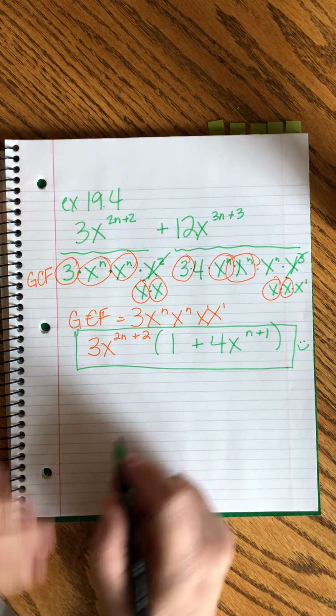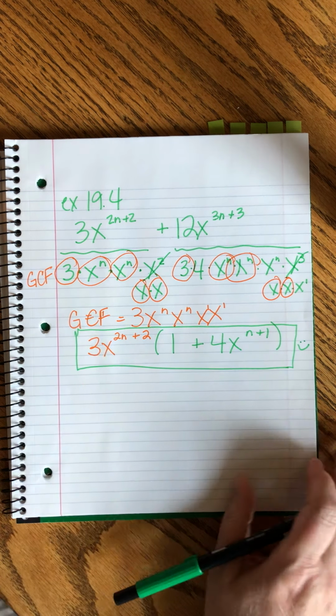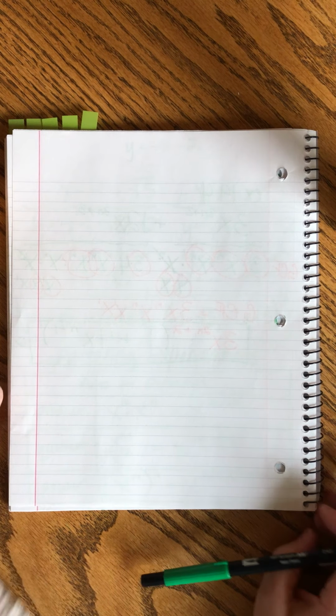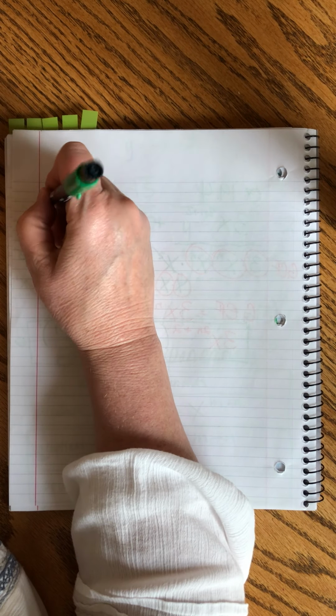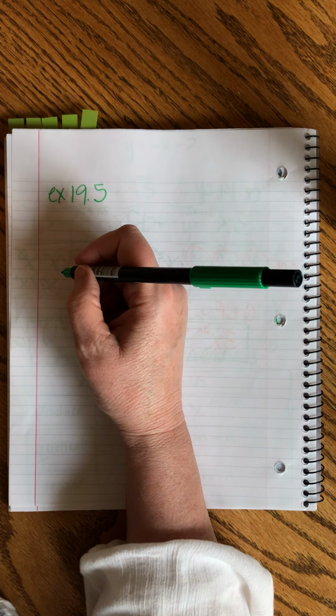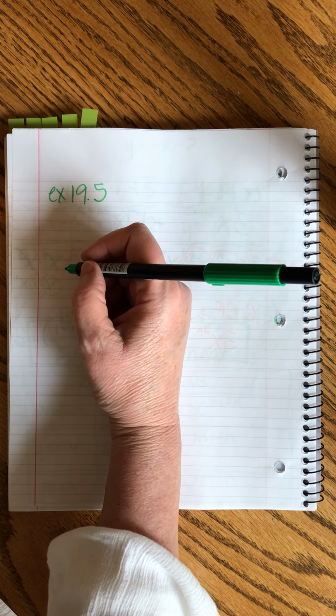All right, let's try one more of these. I'm going to go to the next page so I have plenty of room. I'm just flying through this book. Example 19.5. And let's see what we've got.